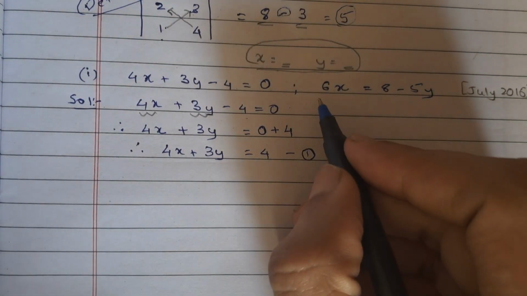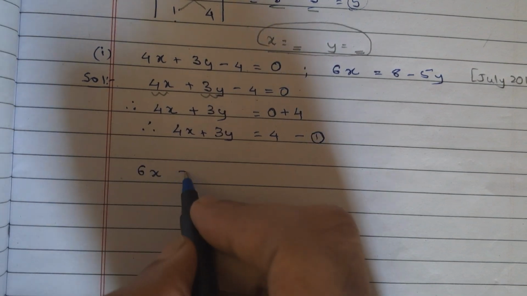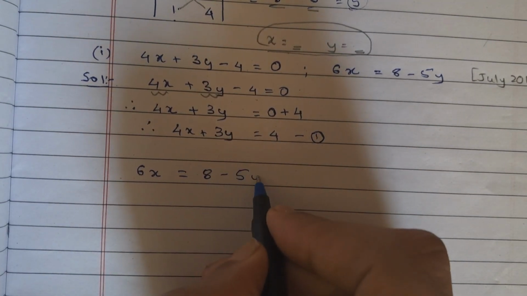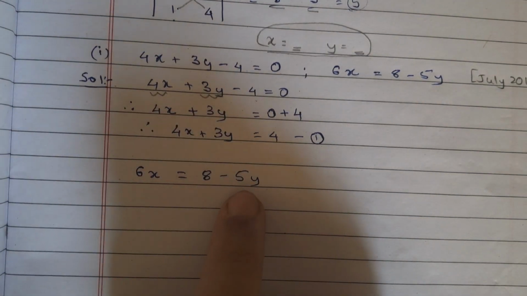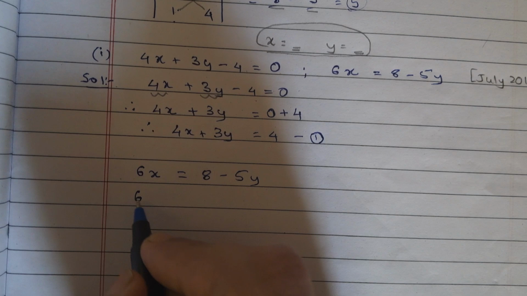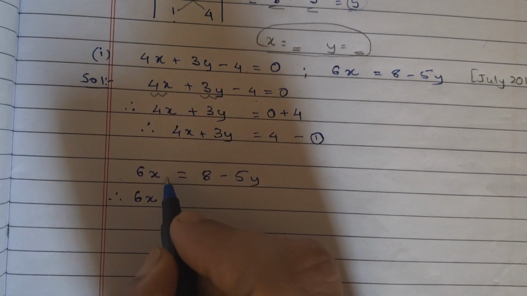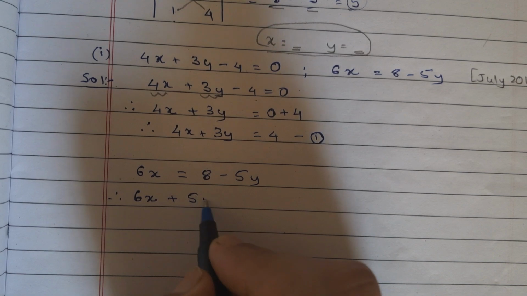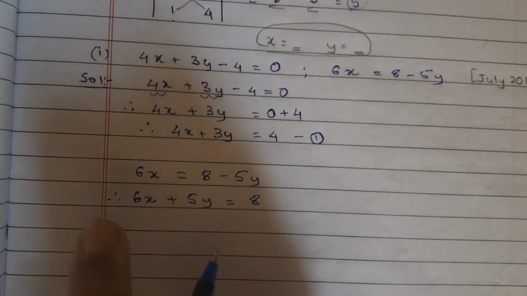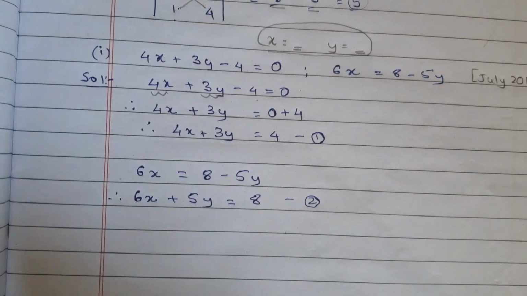Now let me pick up the next equation. Again, the next equation is also not in a standard form: 6x is equal to 8 minus 5y. What's the problem over here? This y term should be on the left side. So let me bring it over here. Therefore, 6x, and I bring this minus 5y over here, so it becomes plus 5y. What will remain on the other side is just 8 alone. So this looks like a standard form of equation. Let me number it as 2.